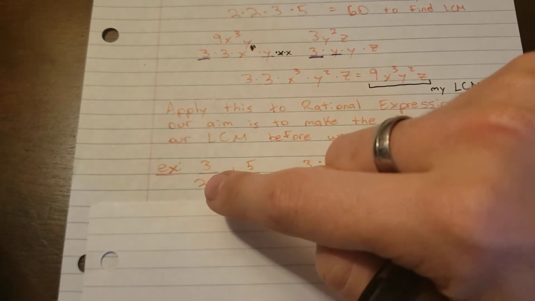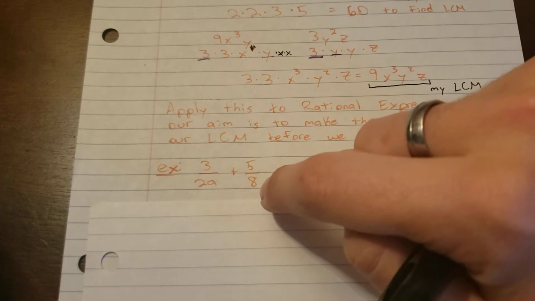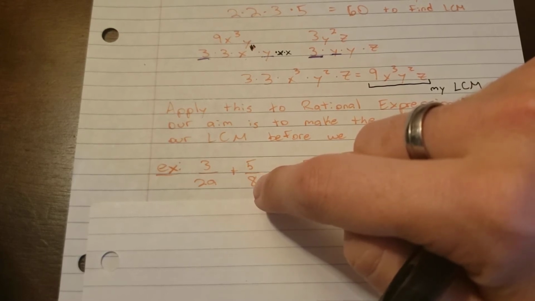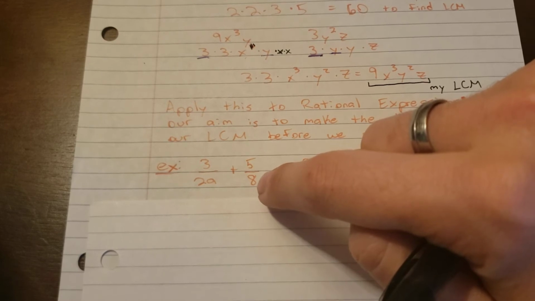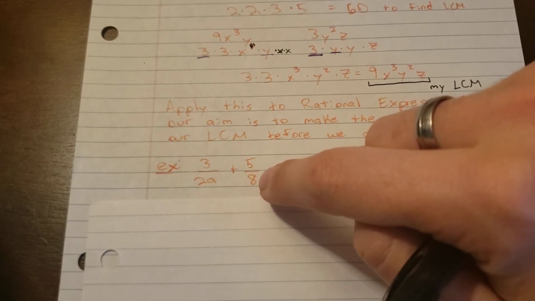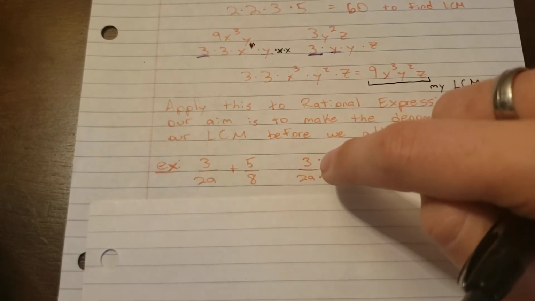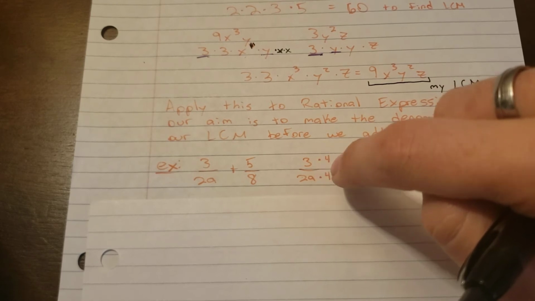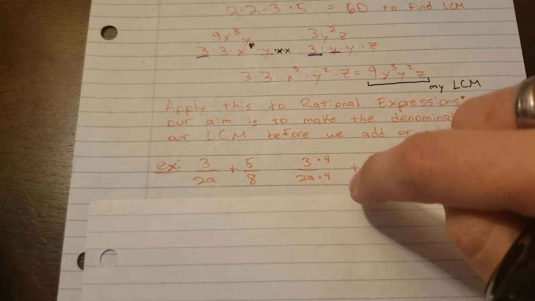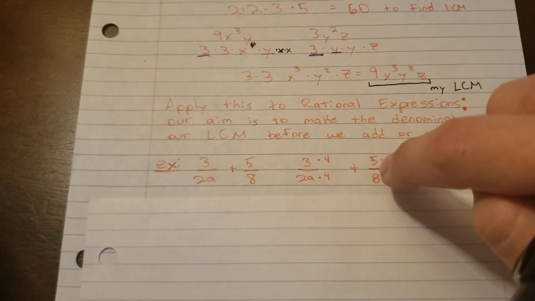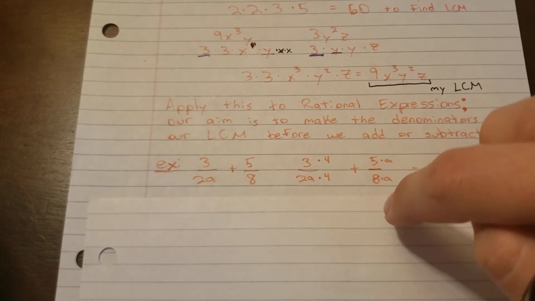I'm going to have to multiply this by 4 in order to get to that number 8. But I also need to multiply this by a in order to have the same denominator. So I'm going to multiply this first one by 4, top and bottom. Remember, what you do to the bottom, you have to do to the top. And then 5/8, I'm going to multiply both by a.